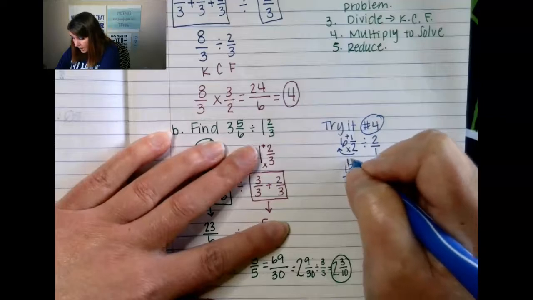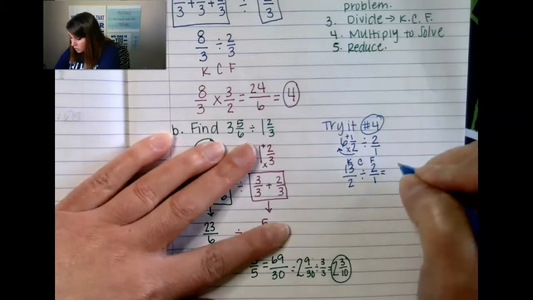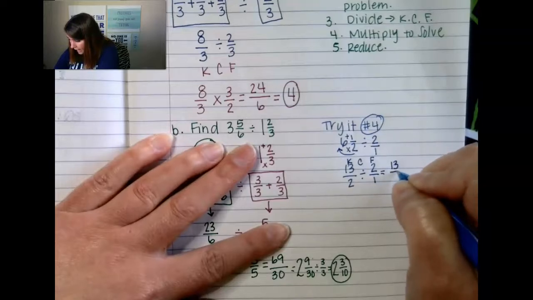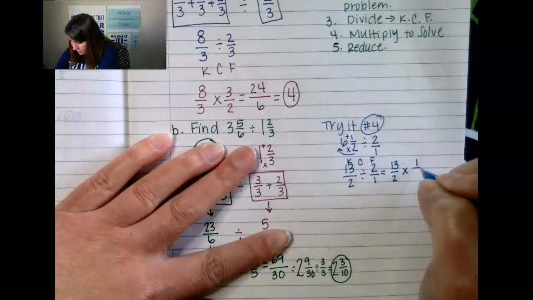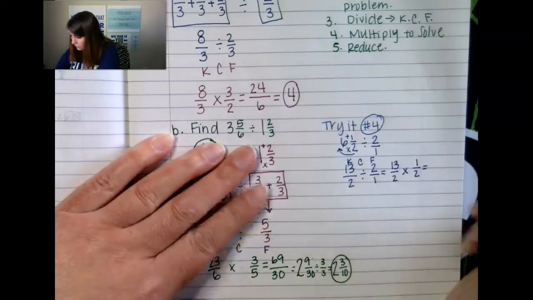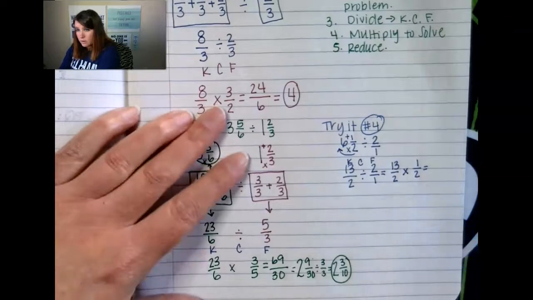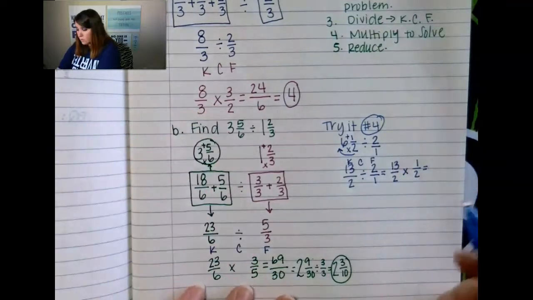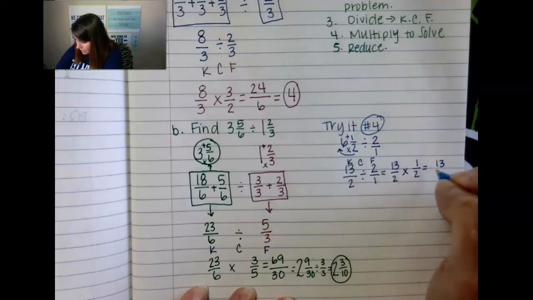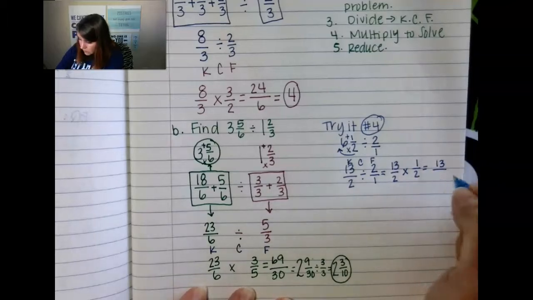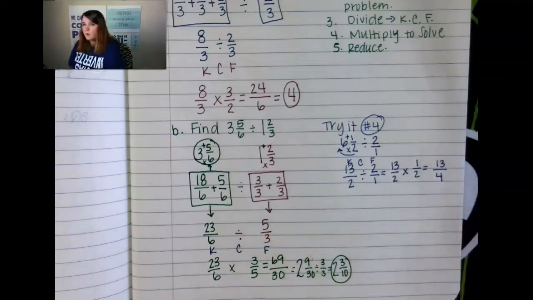Now I'm ready. I have keep it, change it, flip it. So I'm going to keep 13/2. I'm going to change, and I'm going to flip this to be 1/2. Find the reciprocal. So I need to multiply by the reciprocal. So when I multiply by the reciprocal, what do I get? I get 13 times 1. I get 13. And 2 times 2 is 4. And 13/4.